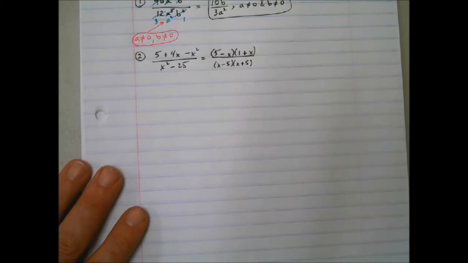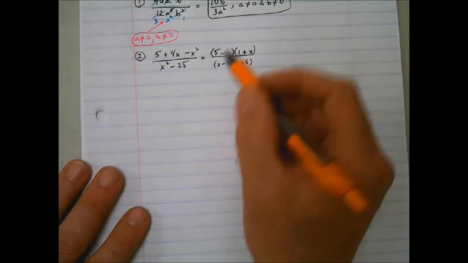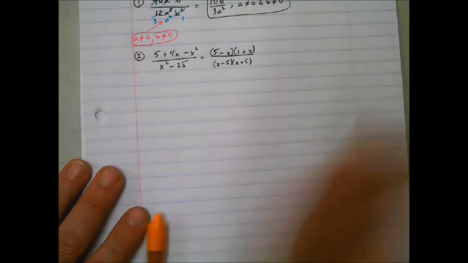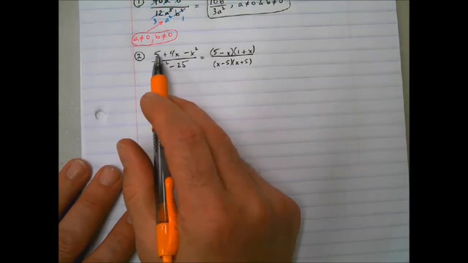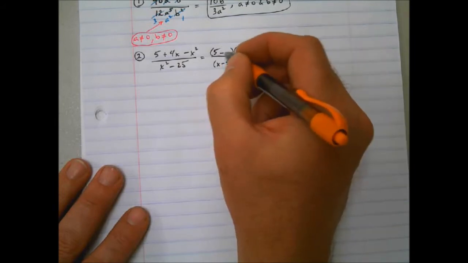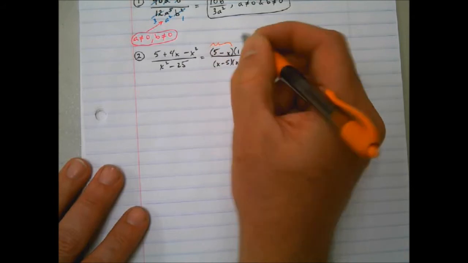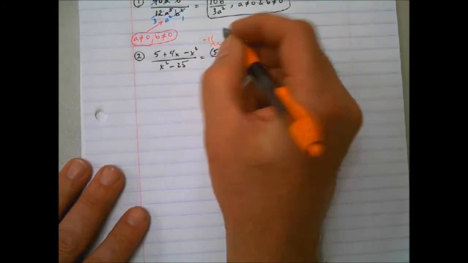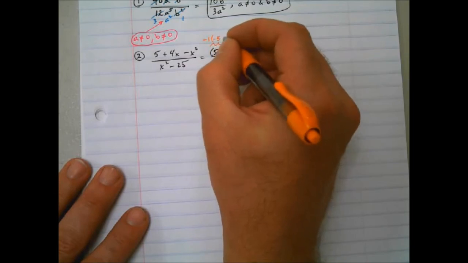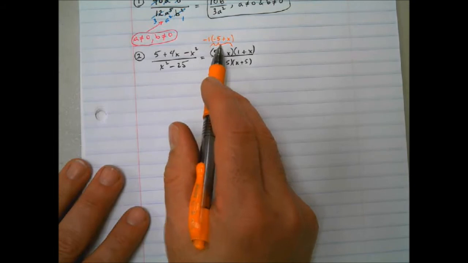In fact, if I factored out a GCF of -1 out of one of them, so for example, remember we talked about factoring out that GCF of -1 out of the numerator. So if I factored out a GCF of -1 out of the 5 minus x, that would be -1 times, and it would become -5 plus x, in other words, x minus 5.